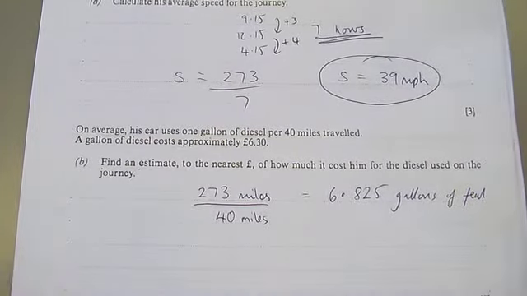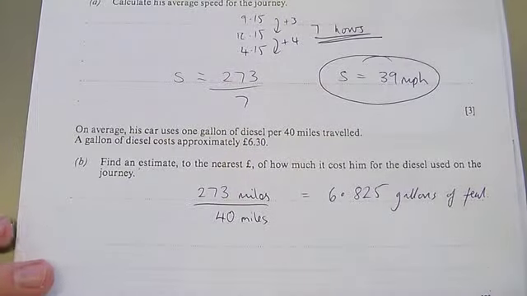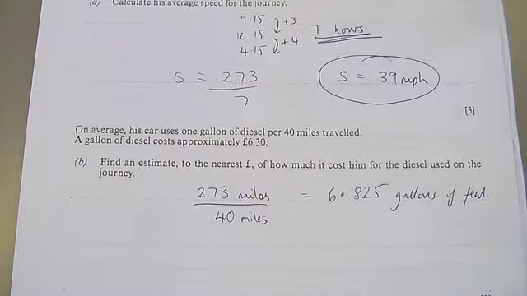Okay. So from there, I know that a gallon of fuel costs £6.30. Well, does it really? I don't know. It's 4.5 litres in a gallon. It's cheaper than that at the moment. It's about £1 a litre, just over about £1.05. Life lessons. Yeah. Have this for free.